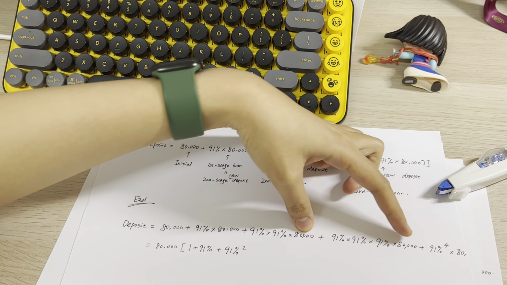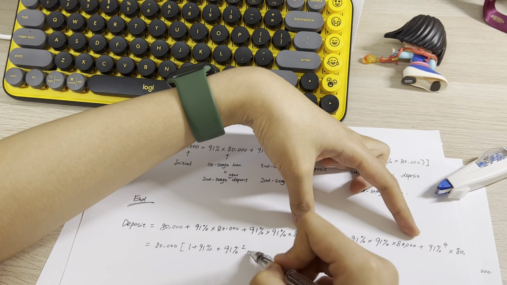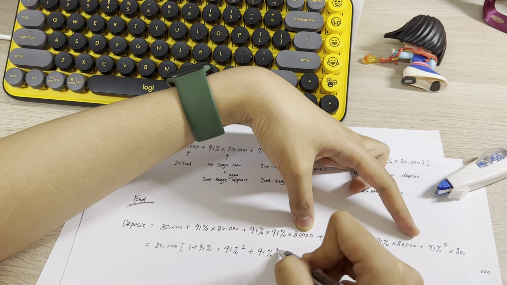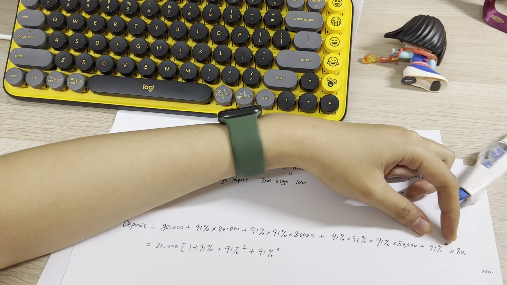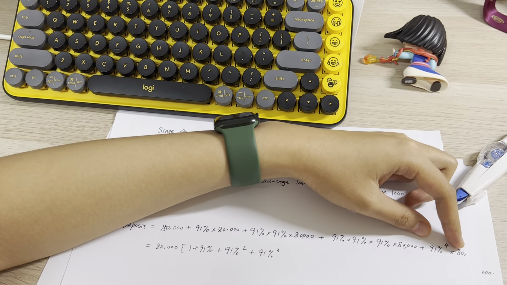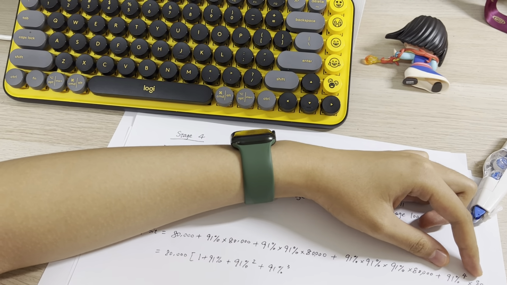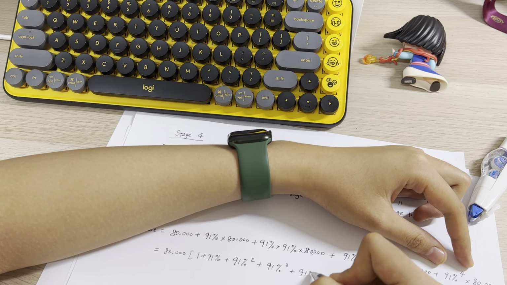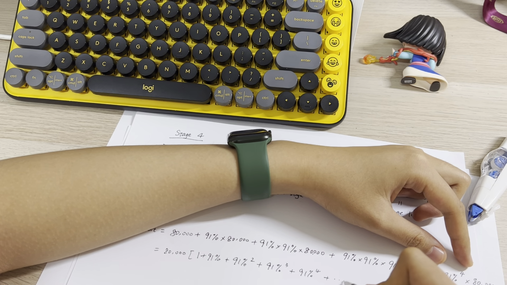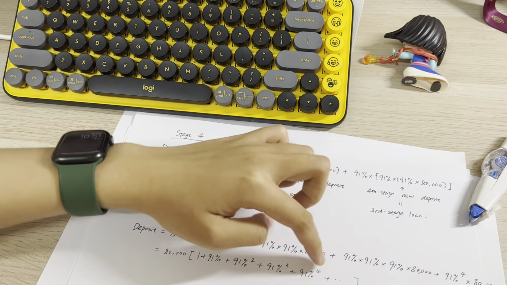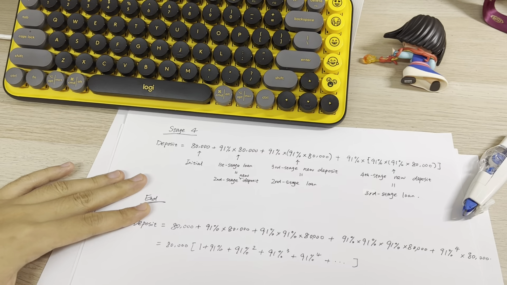And then for this term it is just 91% to the power of 3. Then for this term it's 91% to the power of 4, and so on until a very large number, right?